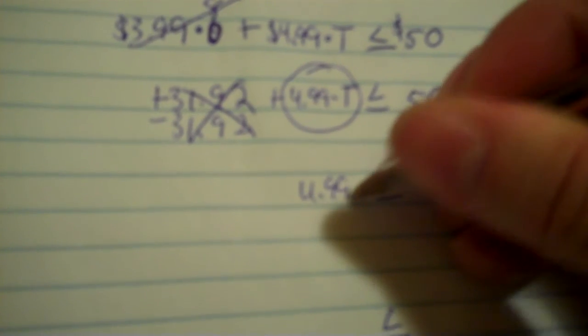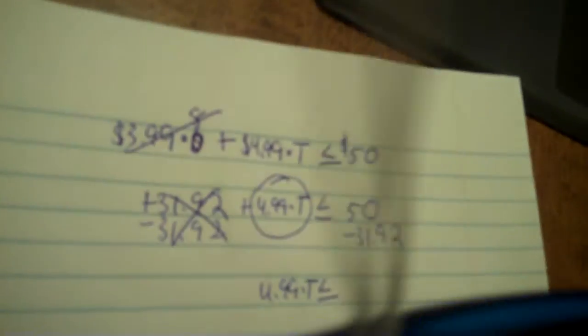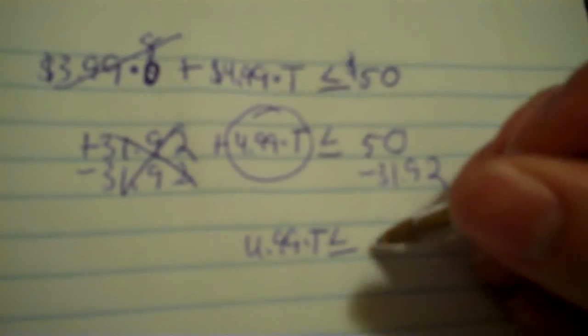If you're adding and subtracting, just go between the ends. Okay. Then 50 minus 31.92 is $18.08. Then I can divide by 4.99. And now the T variable is by itself.